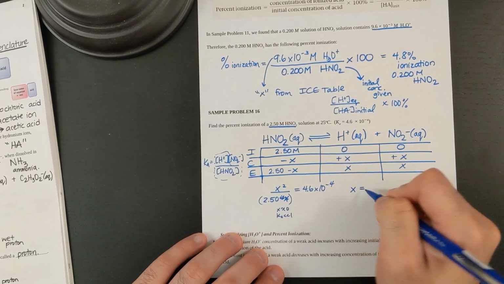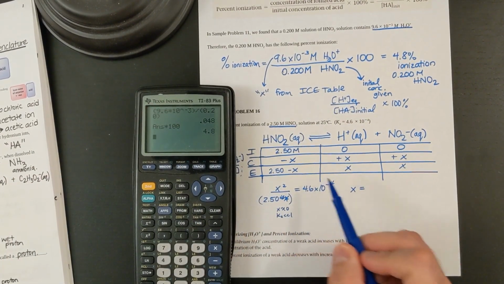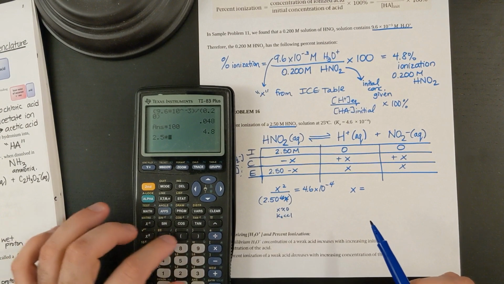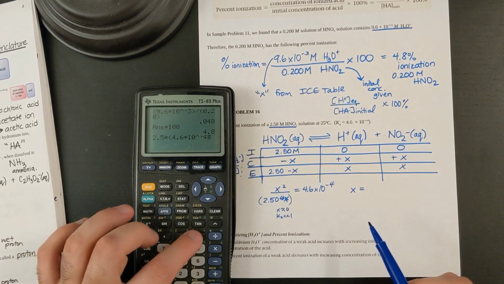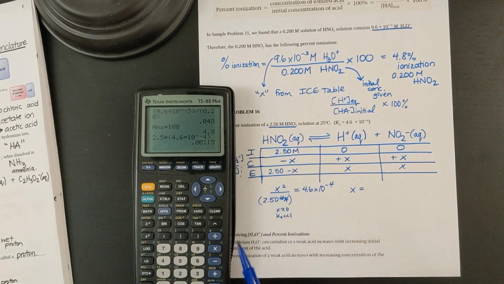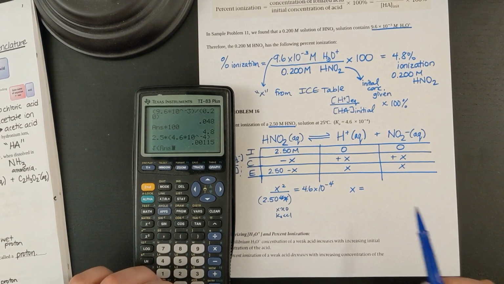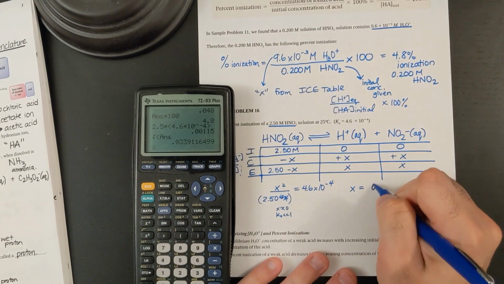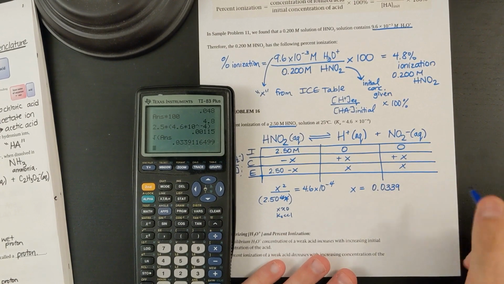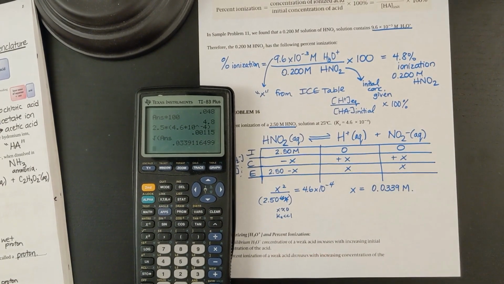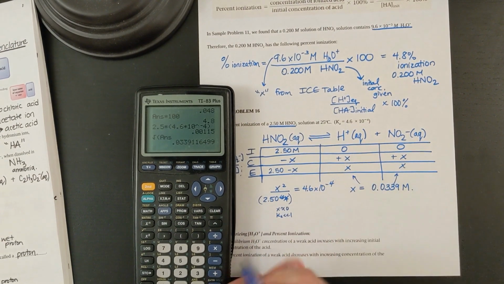If I solve for X, I'm going to do the math on the calculator. I'm going to take 2.5, multiply it times 4.6 times 10 raised to the minus fourth, and then take the square root of that. Okay, so second square root, second answer. And I get X is equal to 0.0339 molar.